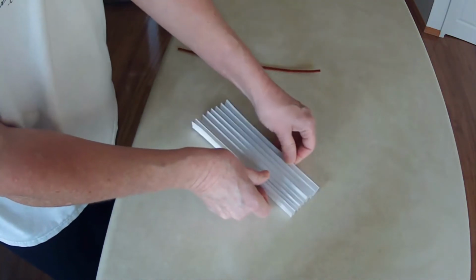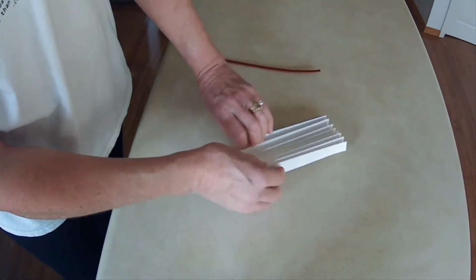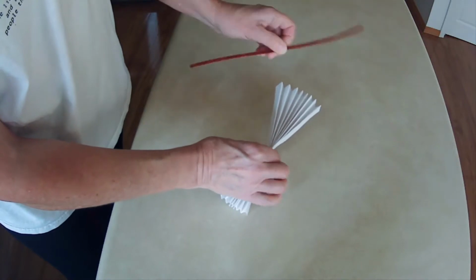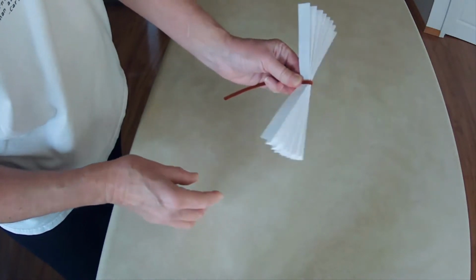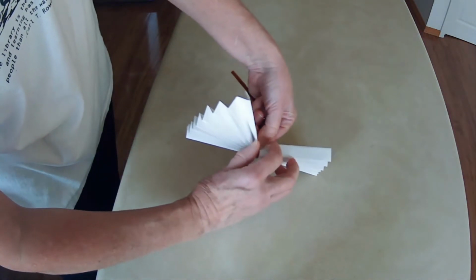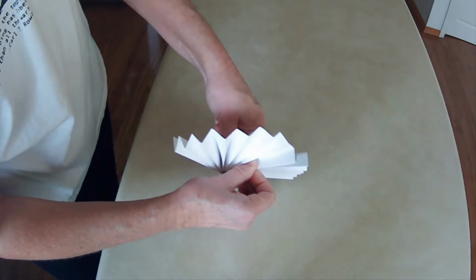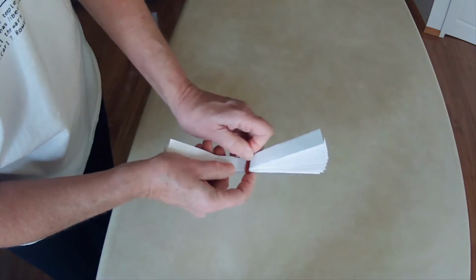Now what I want to do is I want to have the ends pointing down. I'm going to pinch in the middle, take my pipe cleaner, fold it over. You can verify you're in the middle by simply folding up your ends to meet, and I'm a little bit off there, so I'll just slide this down a little bit.